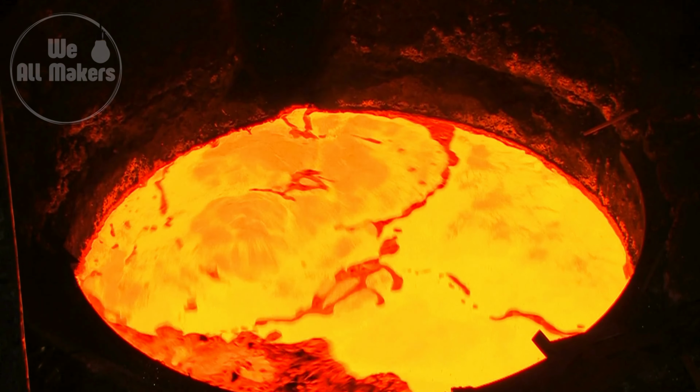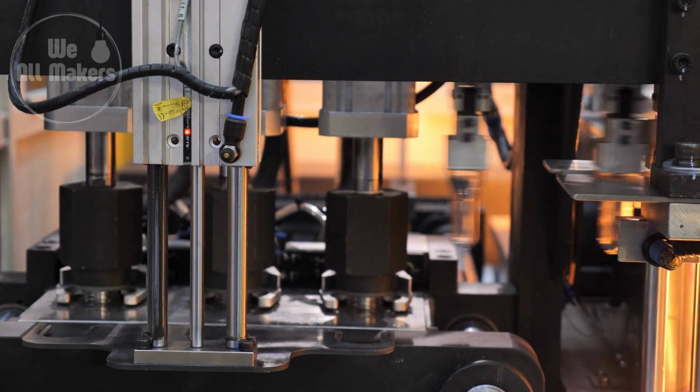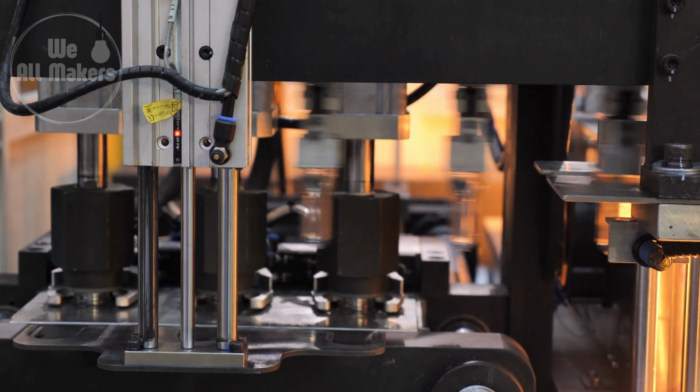Hello my friends, today we are going to explore the fascinating process of glass bottle manufacturing. Let's dive into the detailed steps that transform raw materials into the glass bottles we use every day.